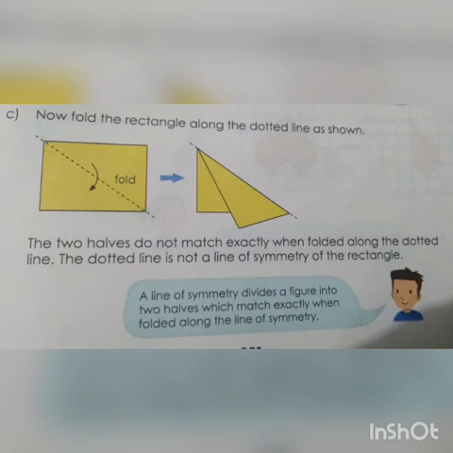Now, take the rectangular paper again and fold it diagonally. Diagonal means fix one corner, and to the opposite corner we have to draw a line. That line is called the diagonal of the rectangle. Fold the paper on the diagonal line, that means the dotted line. The two halves do not match exactly when folded along the dotted line. After folding the paper on the dotted line, do we get equal parts? No, we don't get equal parts.